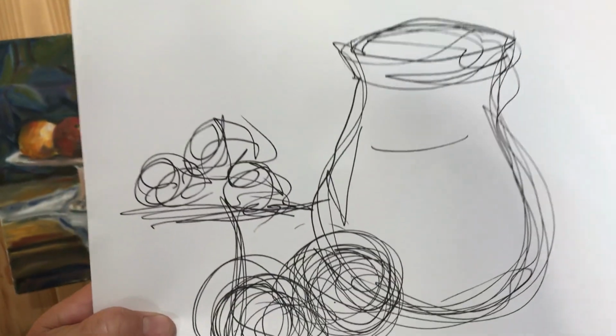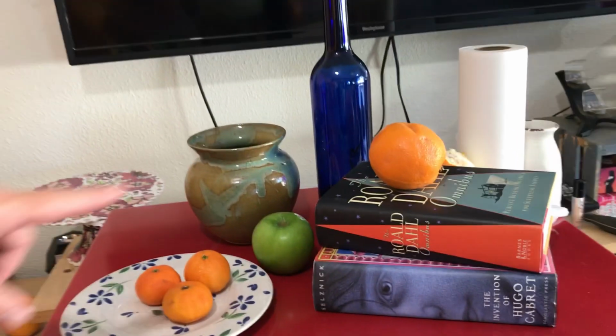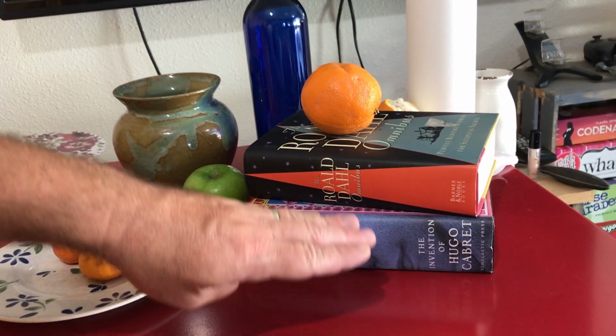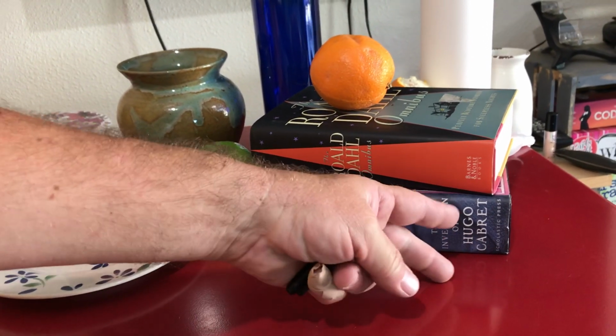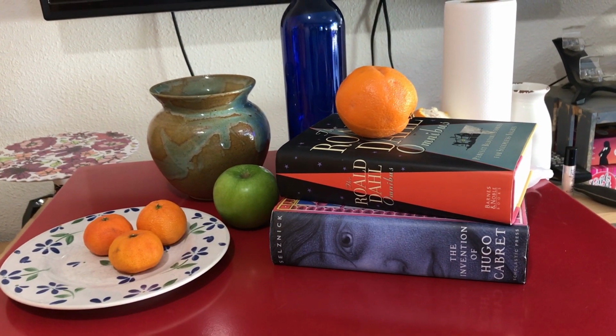I showed that in the slideshow, and notice that, for example, here, the orange was a low object, but I wanted to make it higher. So what I did was I put some books under it. Great book, by the way. I think it should have won the Newbery Medal and also the Caldecott Medal. So if you're interested in reading, check out that book. It's a super, super good one.